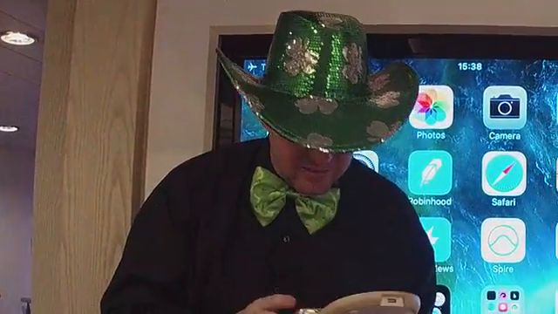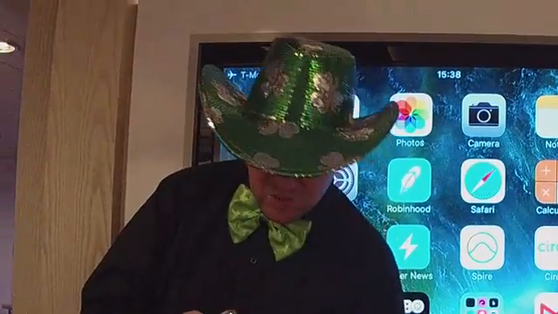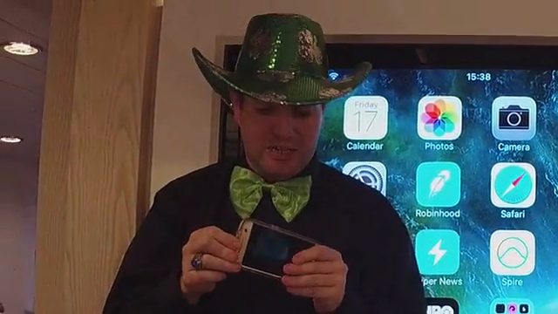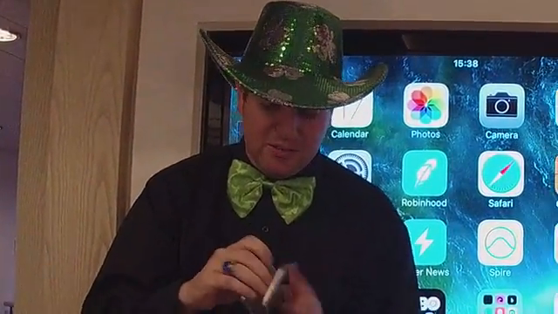Does it work through any cases? It works through some cases. Yeah, she's just got a big sparkly case. I've not lost a phone having a black case. Here we go. So she's got the sparkly case.